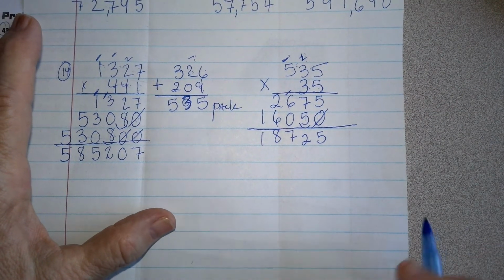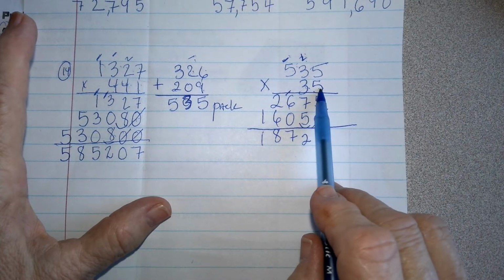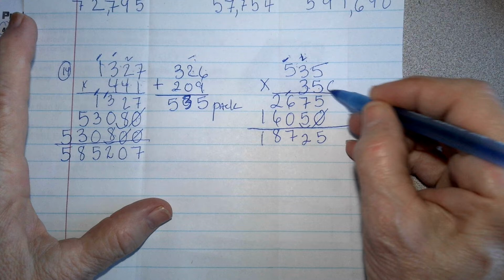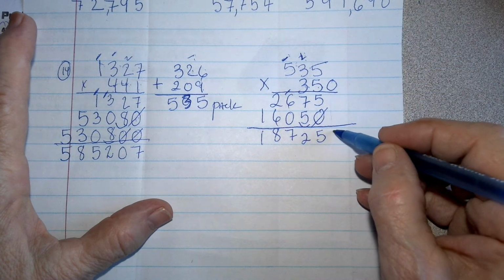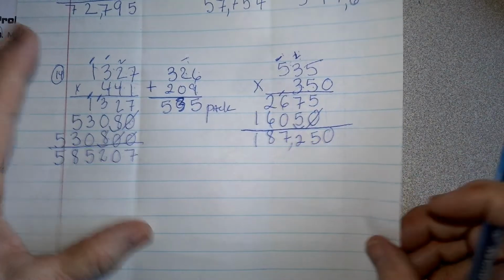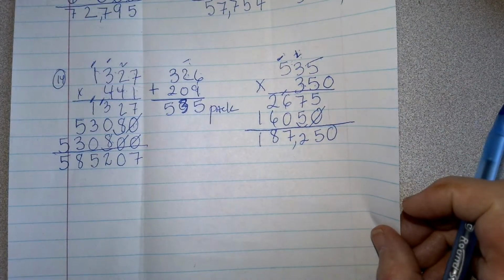The only thing I'm missing is I didn't really have 35 sheets of paper in every pack. I had how many? 350. So we have to add a 0 here. And where else? Yeah, tack it on at the bottom. So all together, the number of pieces of paper was 187,250.